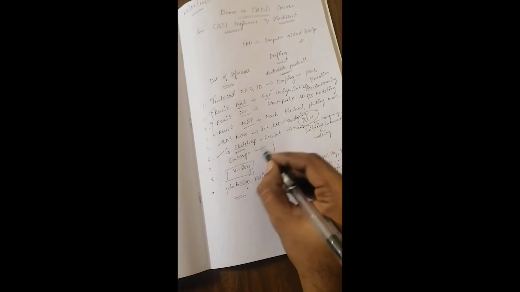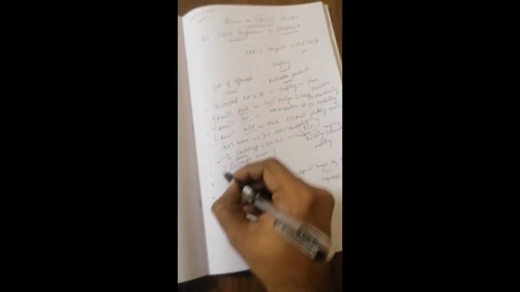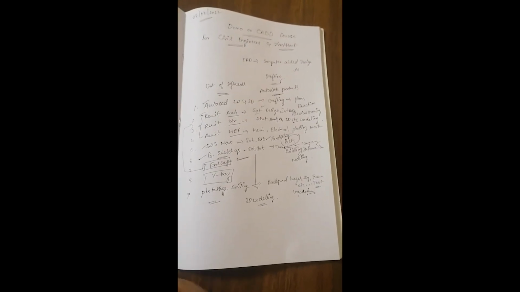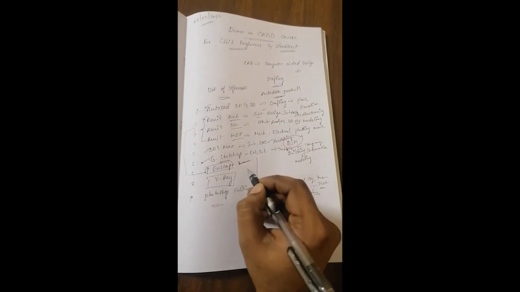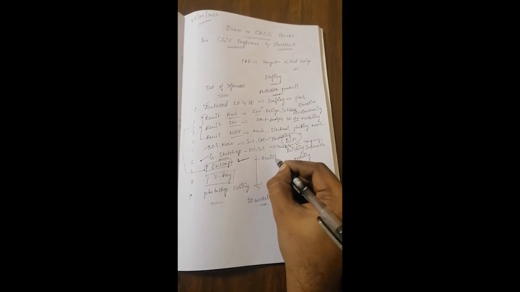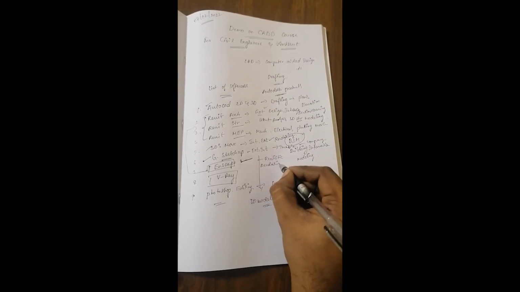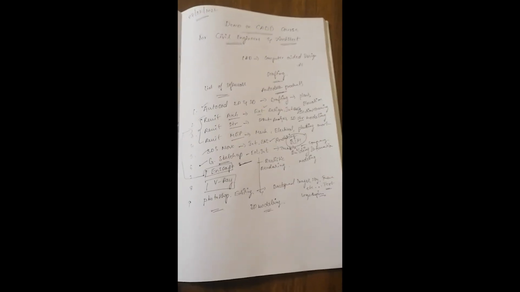Coming to Enscape. What is the use of Enscape? Enscape is totally for Revit rendering purposes. After creating our 3D model, we'll go with Enscape. If we use Enscape, we will have realistic rendering. So these are the softwares which are going to be covered for civil engineers and architects.